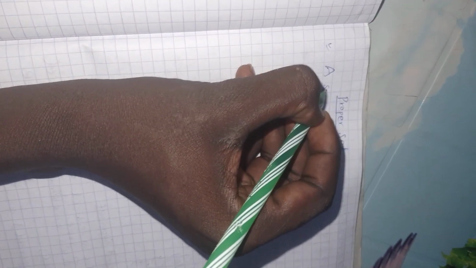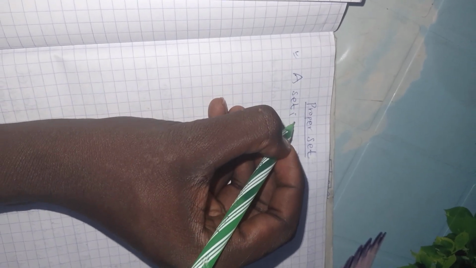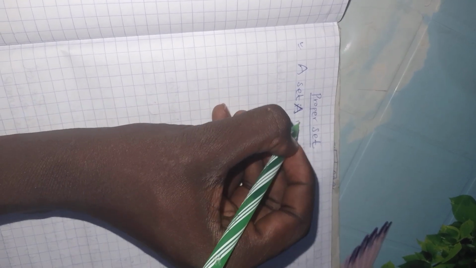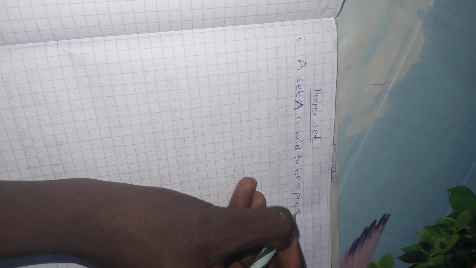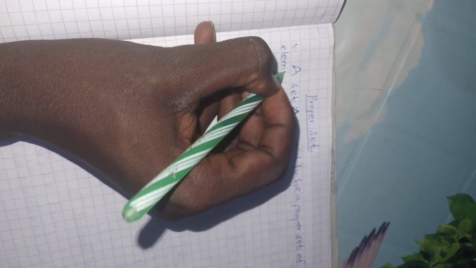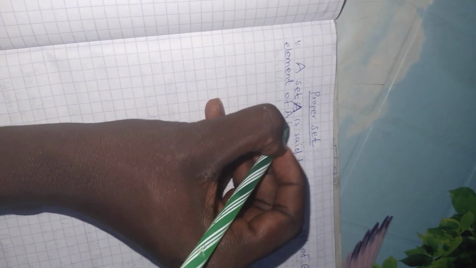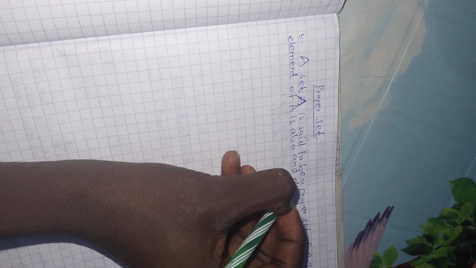A set A is said to be a proper set of B if each element of A is also an element of B. A set A is said to be a proper set if each element of A is also an element of B.